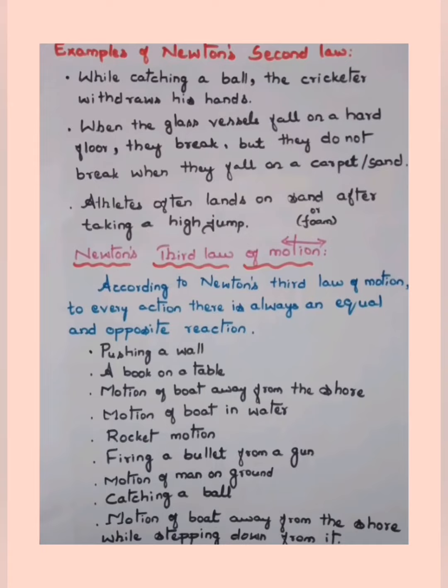Let's see now how we apply Newton's second law in our daily life, and how momentum is related. These are a few examples we have considered. Newton's second law: while catching a ball, the cricketer withdraws his hand.